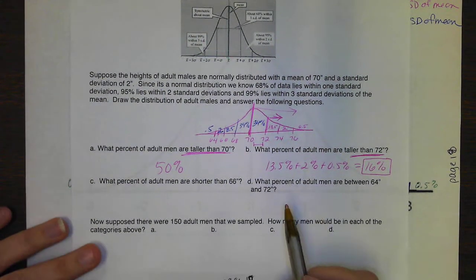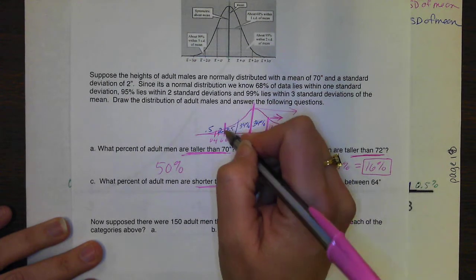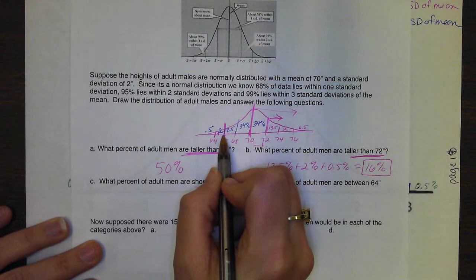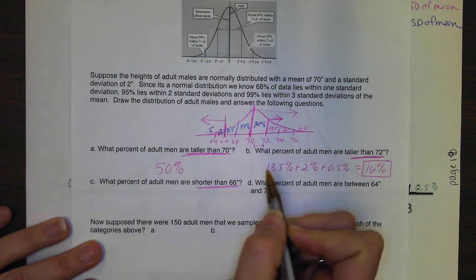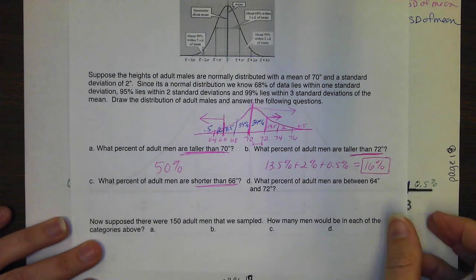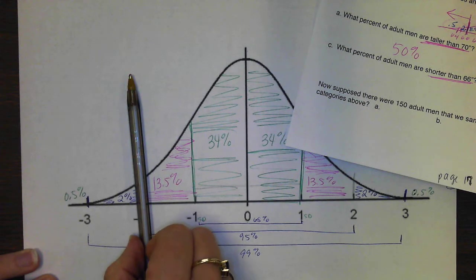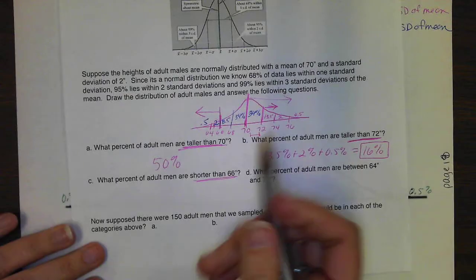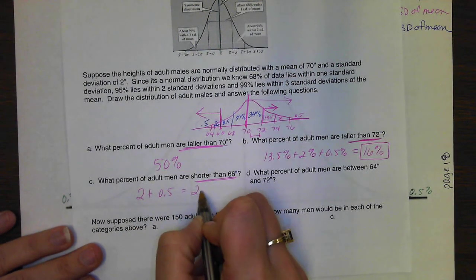What percent of our adult males are shorter than 66? You need to look where 66 falls. It's 2 standard deviations below the mean. Shorter than that would be that way, so we just want those two pieces right there. That's 2 plus 0.5, which equals 2.5%.